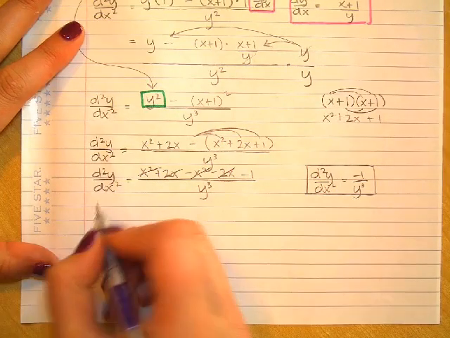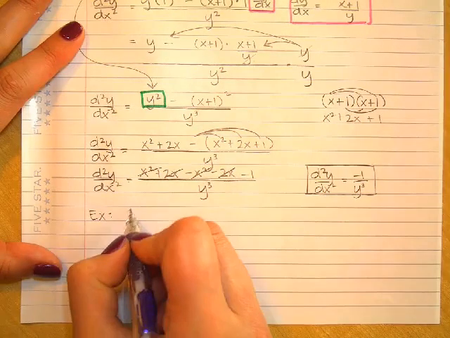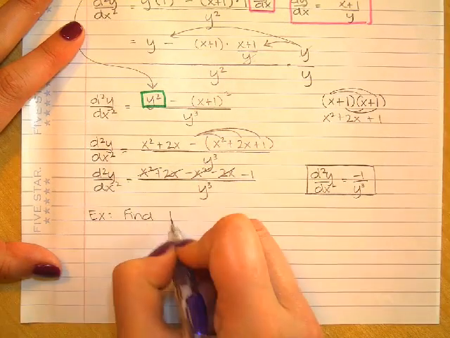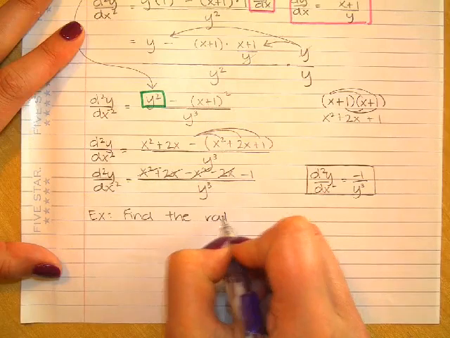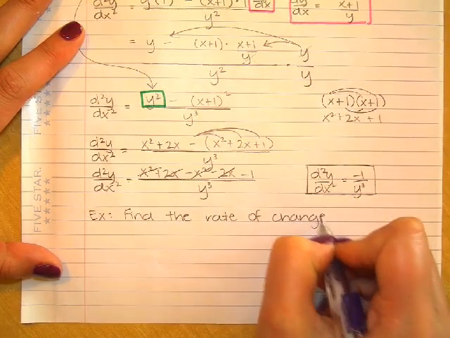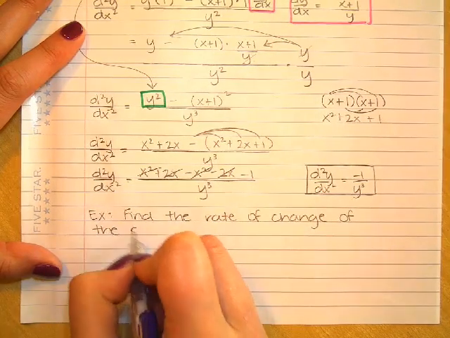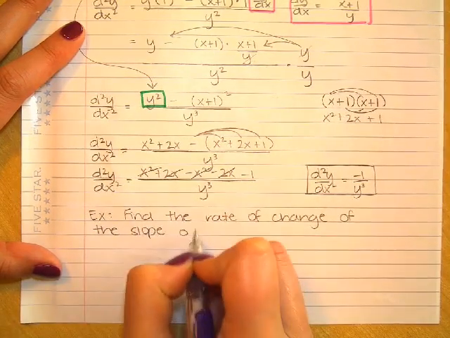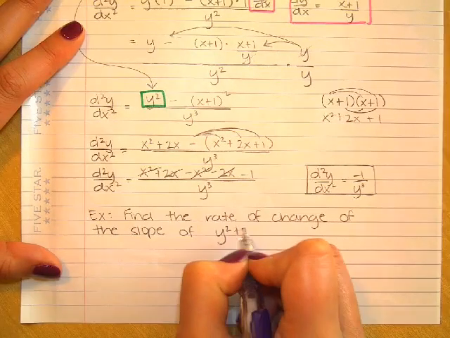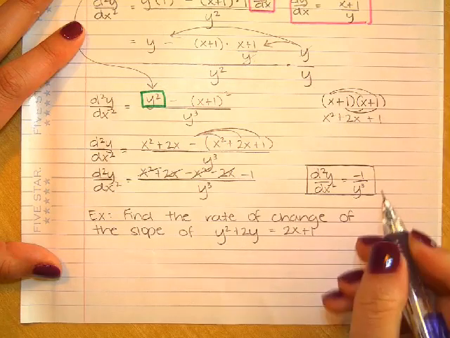We're going to say find the rate of change of the slope of y squared plus 2y equals 2x plus 1.